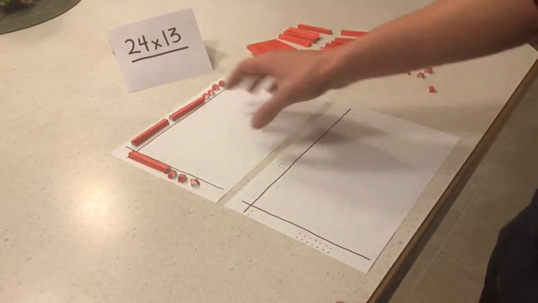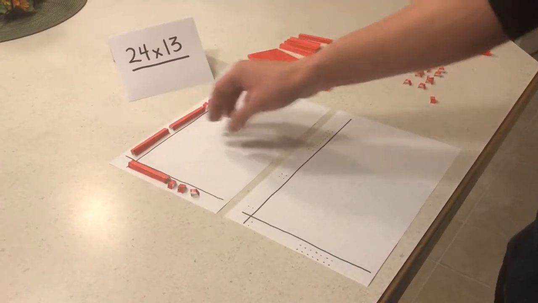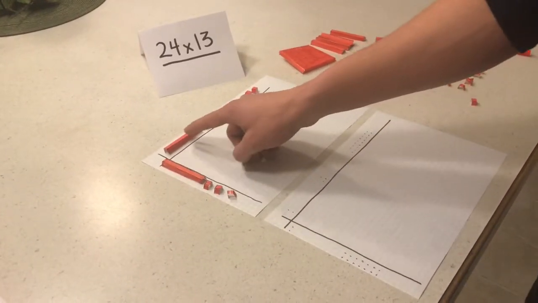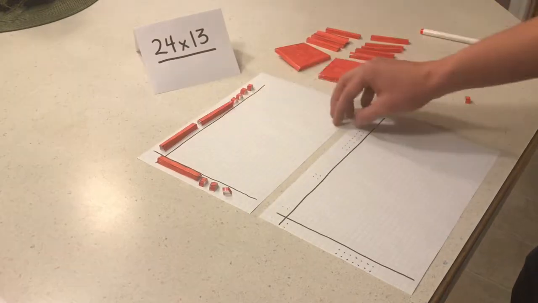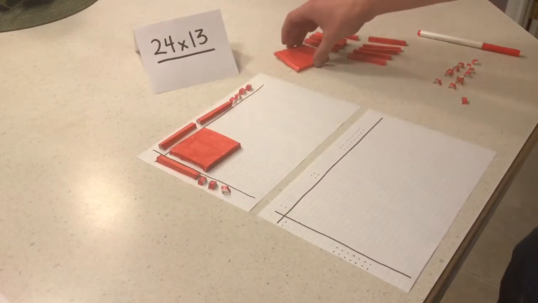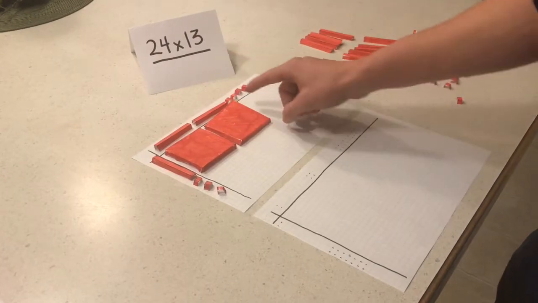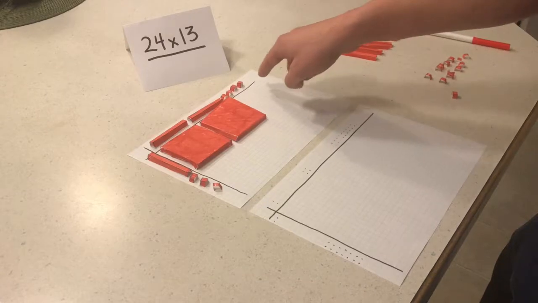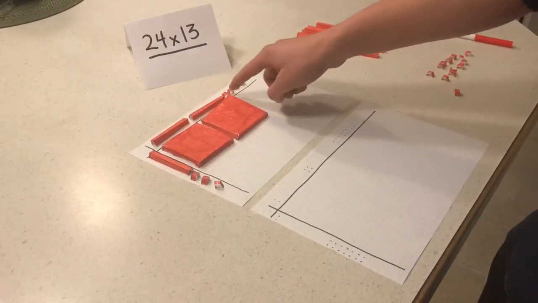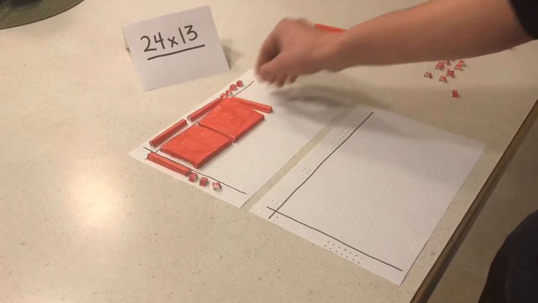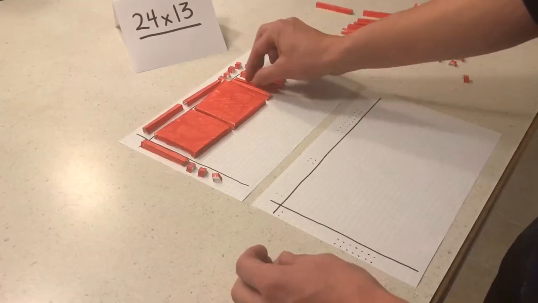And we do that by breaking apart our factors into the smaller factors using our base 10 blocks. So we can first look at 20 multiplied by 10. And we can fill that in using our 100s blocks. So we have 200 there. And then we can break it apart further. We can look at 10 multiplied by 4. 10 multiplied by 4 equals 40. And so we can fill this in.